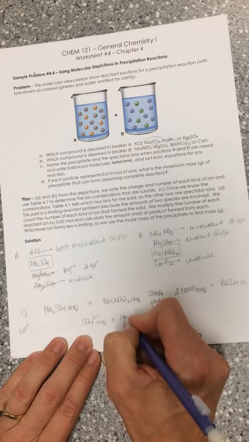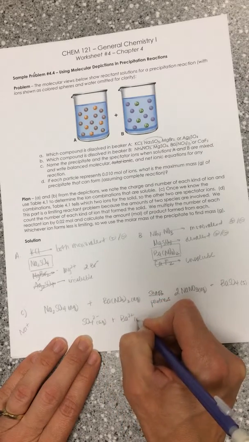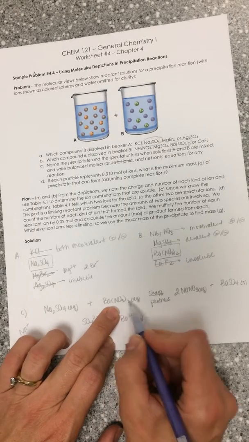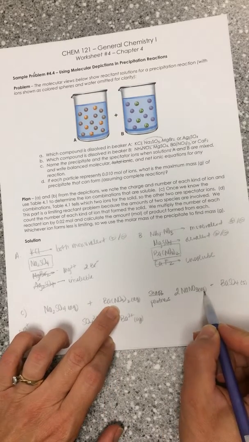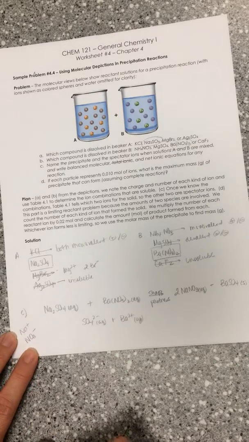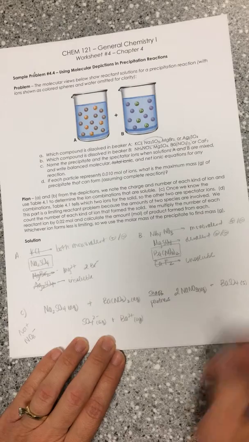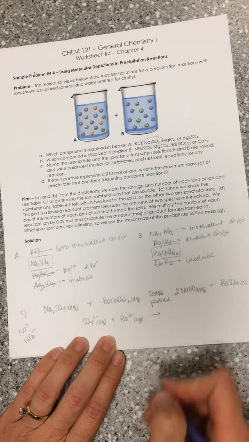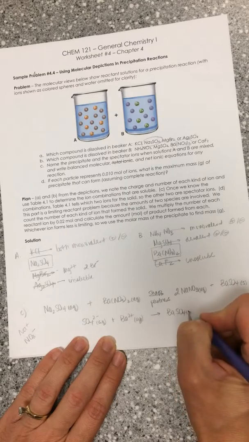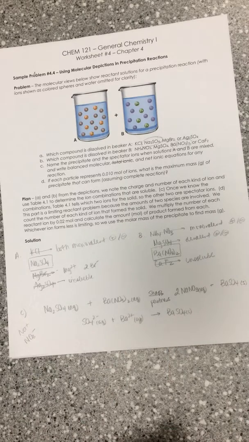So I need to include barium ions as part of my net ionic. Nitrate ions, nitrate ions. So nitrate, again, can come over here as a spectator. Anything that's going to be solid is always going to be part of your net ionic equation. And there's our net ionic equation.